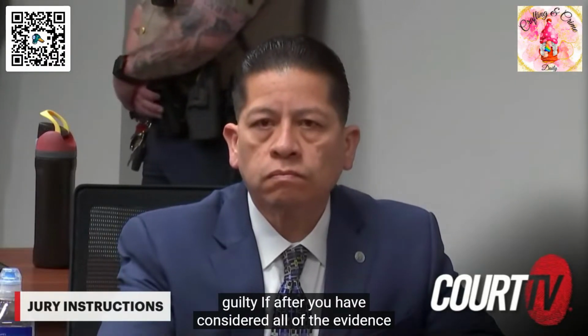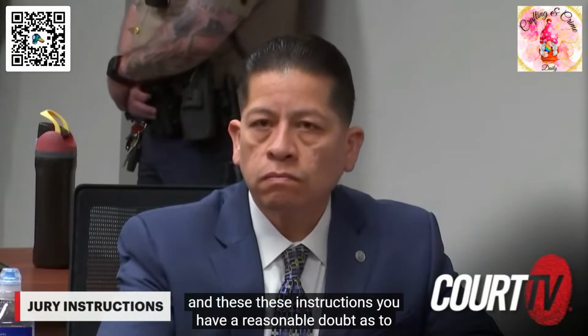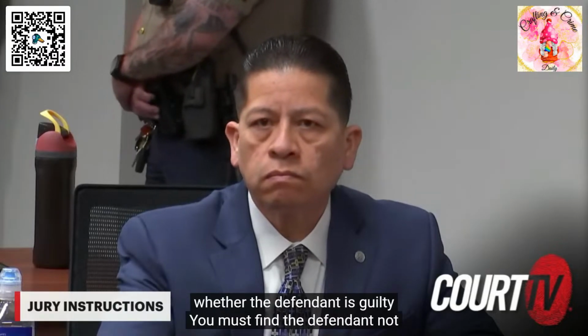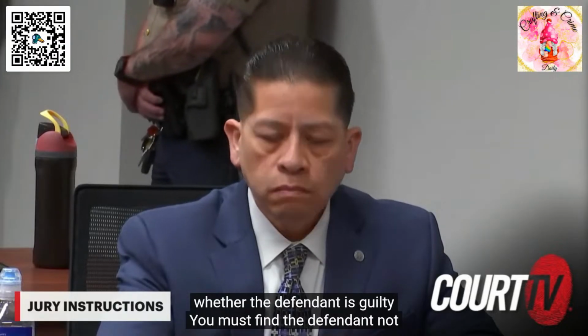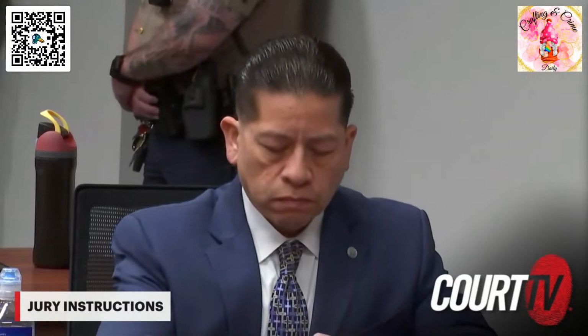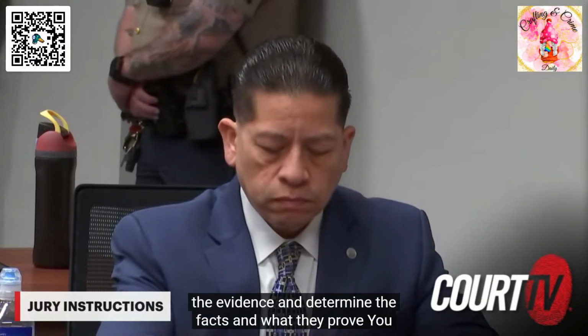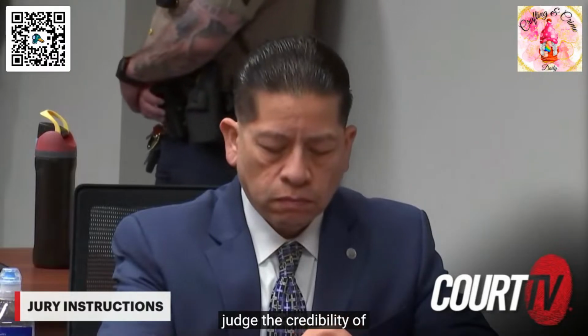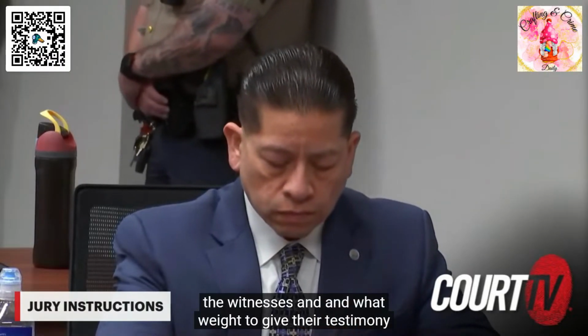Jury as the fact finder. As the jurors, you must review the evidence and determine the facts and what they prove. You judge the credibility of the witnesses and what weight to give their testimony. In judging the facts and the credibility of the witnesses, you must apply the law as provided in these instructions.